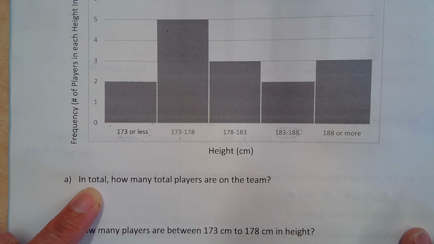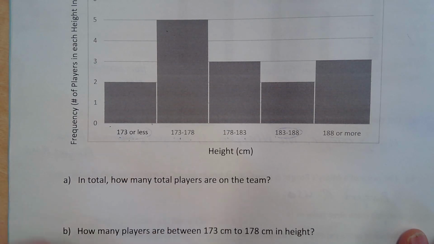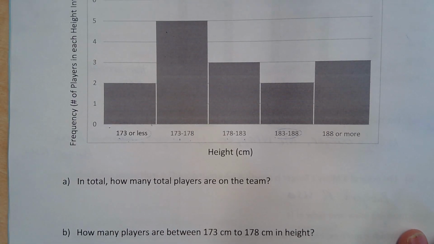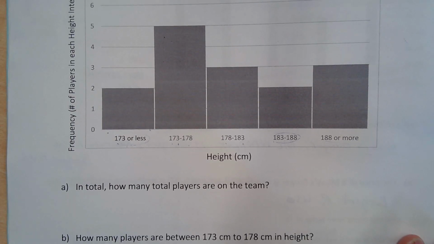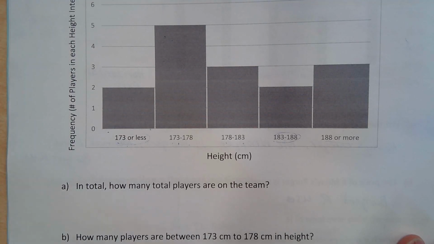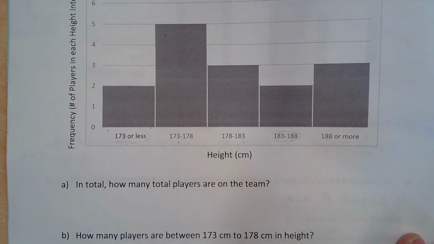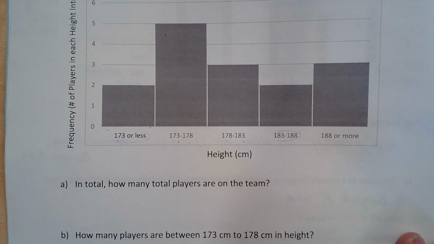The word total means the whole thing. What operation would that be? Addition. Yeah, the whole thing, addition. When we add everybody together, how many total players are on the team? 15. How do you know? Because I added all the players in each of the heights. Right, the first one has 2, the second one has 5, the third one has 3, the fourth one has 2, and the last one has 3.